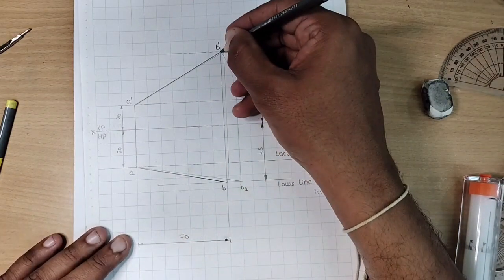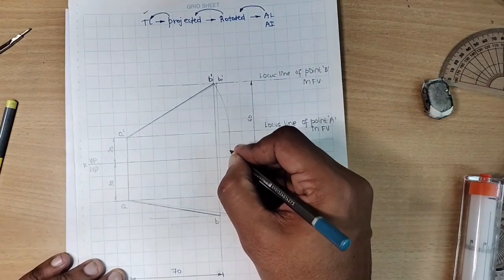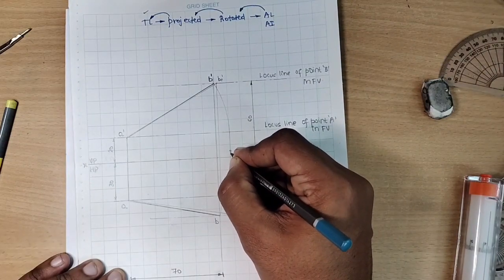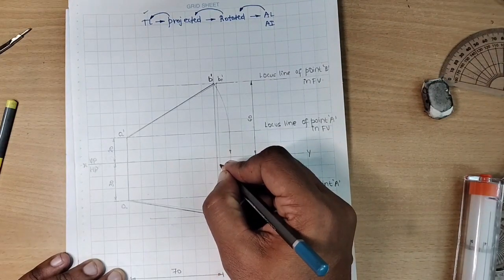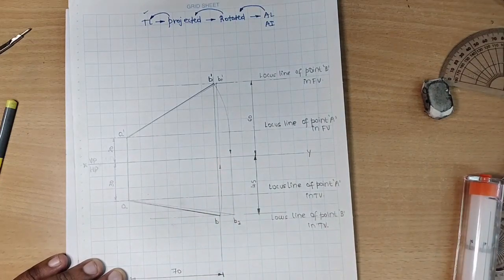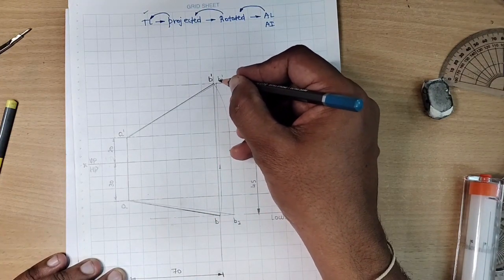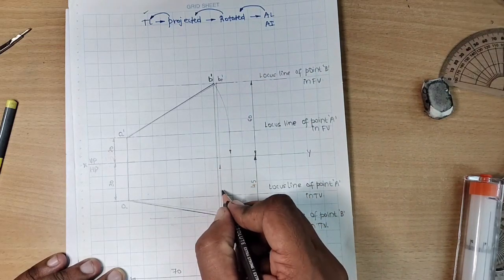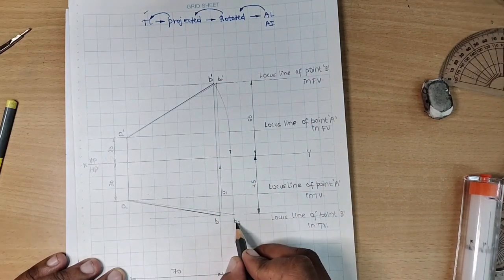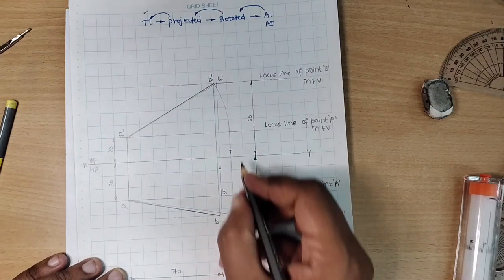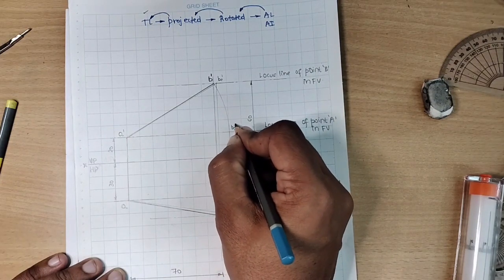B2, don't you think the projection is coming downwards here? So let us show the downward arrow mark. And here the projection goes in the upward direction. Let us show the upward arrow mark. Can you see here? B1 dash in the front view, but in the top view this should be B1. Similarly, B2 in the top view would be B2 dash in the front view.